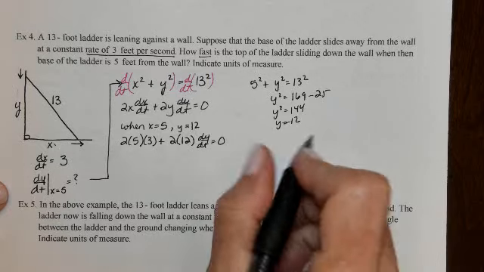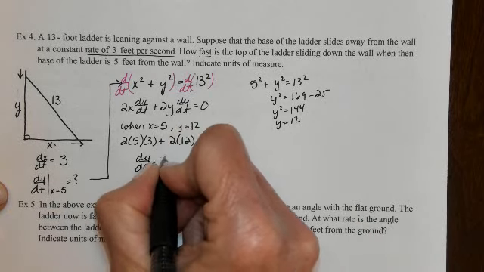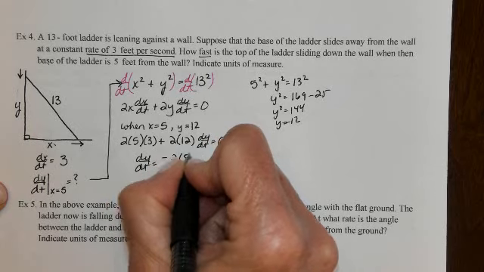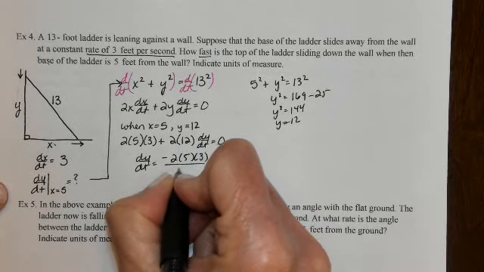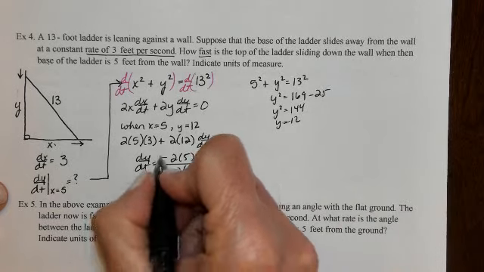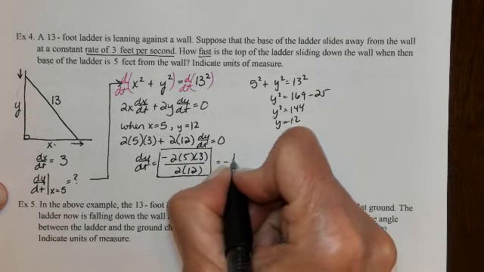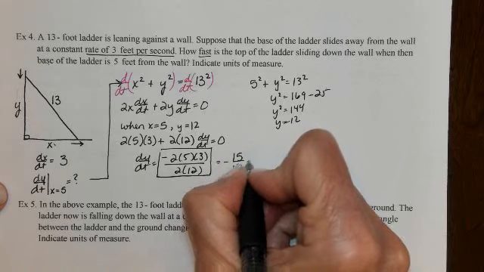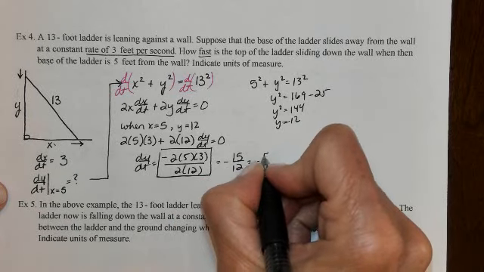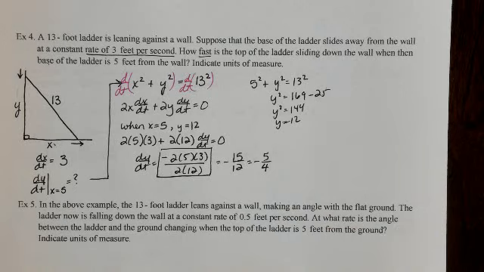And now I just solve that for dy/dt. So dy/dt is equal to negative 2 times 5 times 3 divided by 2 times 12. That would be a safe stop. And as a multiple choice answer, it would be negative 5/4, right?